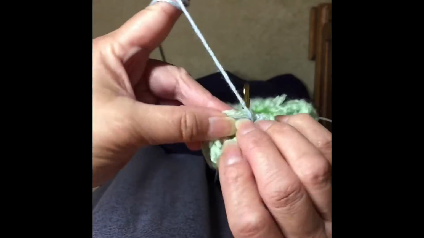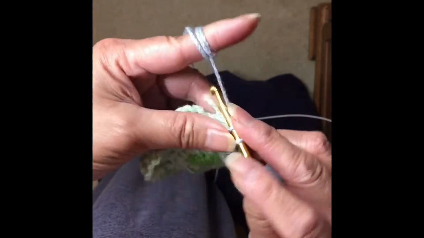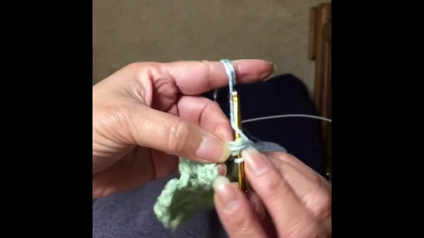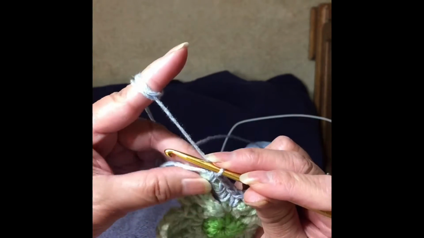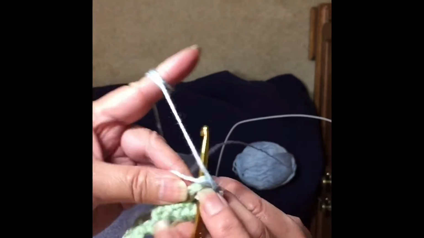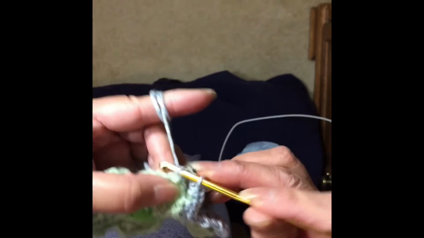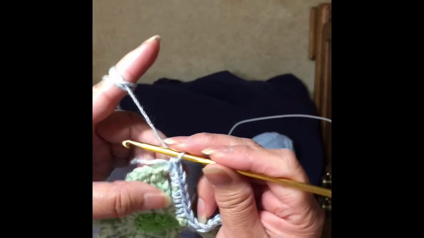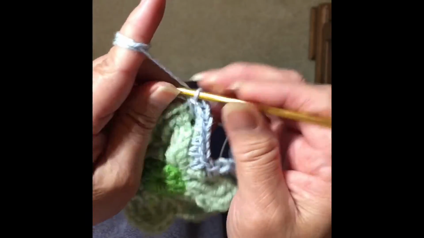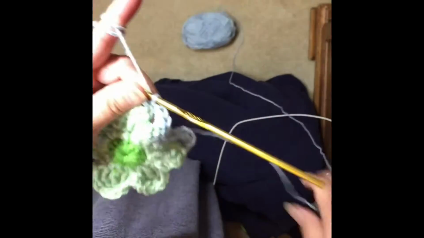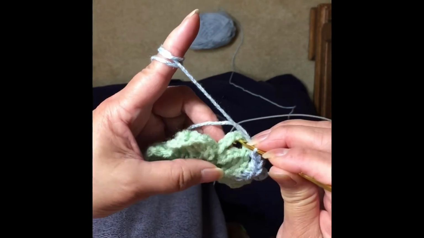1, 2, 3, 4, 5, 6, and then another 6 single crochet on that next space.